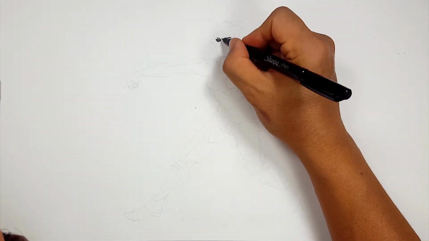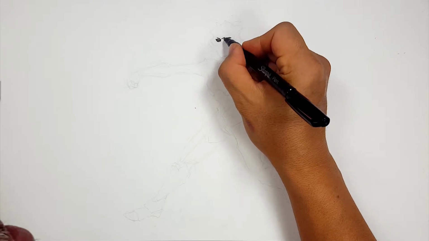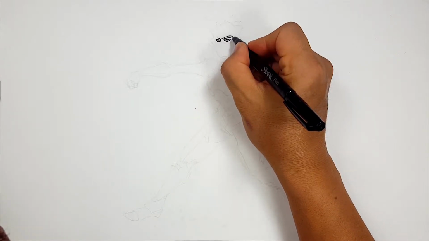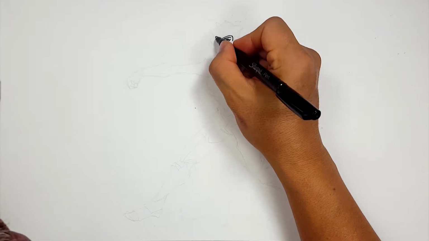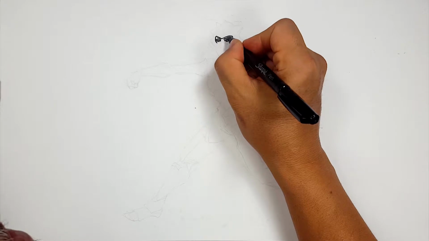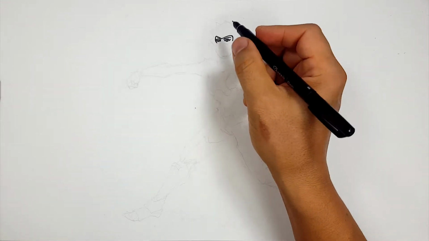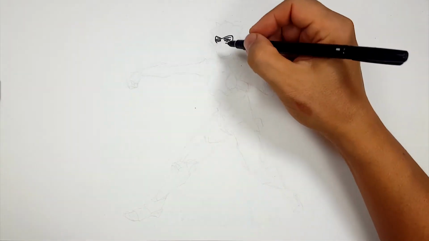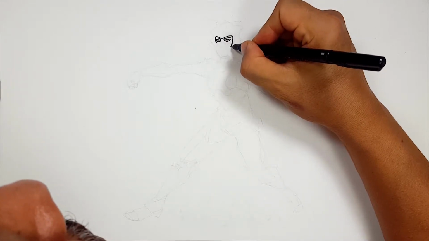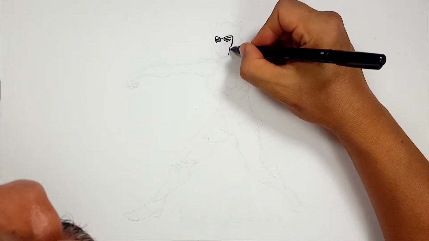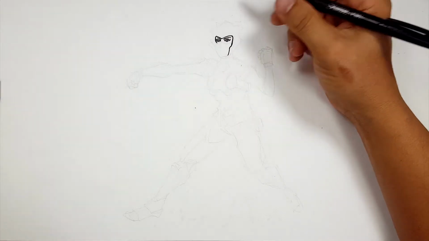Okay, so I'm going to start with a point right here. I'm going to come over for the eyes. And then I'm going to come down, do the same thing over here, but at a different angle because it's the side, or the way the helmet is turned. And you know what? I'm going to continue this line all the way down to where it hits the bottom. Okay?